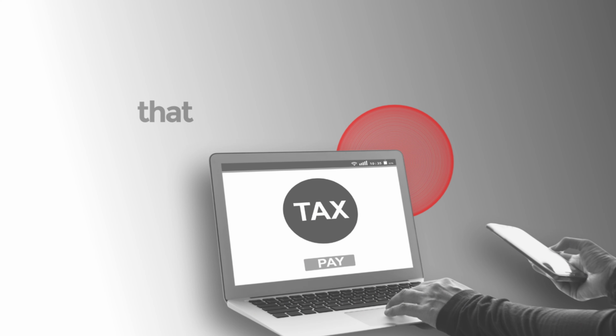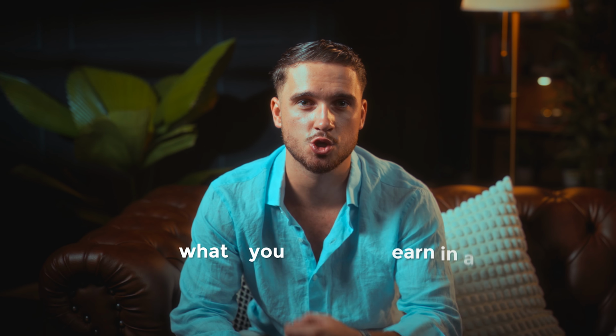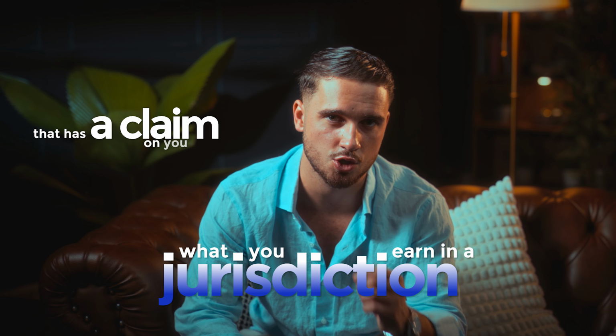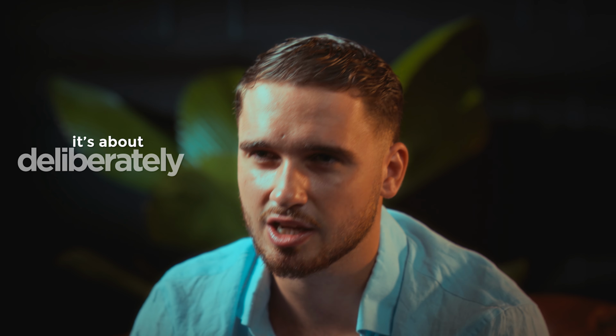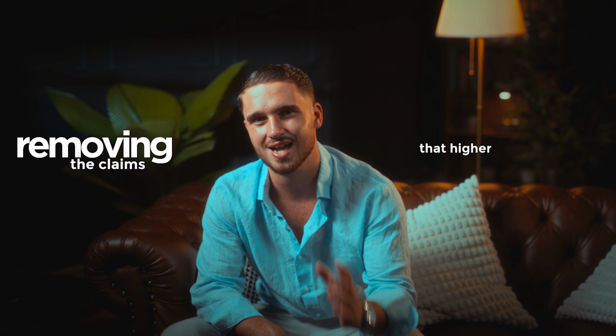Most people think that tax is a percentage of what you earn. It's not. Tax is a percentage of what you earn in a jurisdiction that has a claim on you. That second half is the whole game. If no high tax country has a legitimate claim on you, the percentage they can take collapses towards zero. So this isn't about earning less or hiding anything. It's about legally, deliberately removing the claims that high tax countries have on you. And most remote workers are carrying claims that they don't even know about.